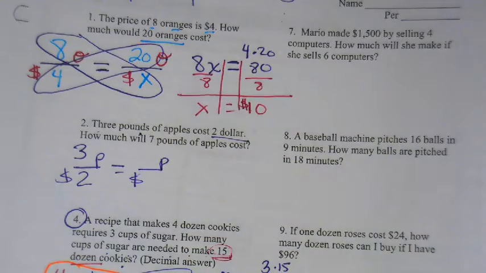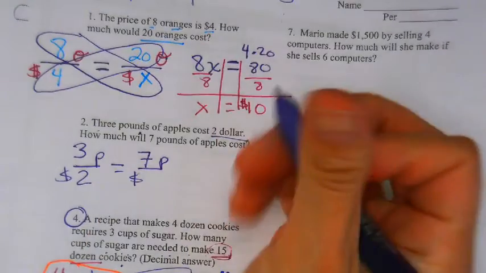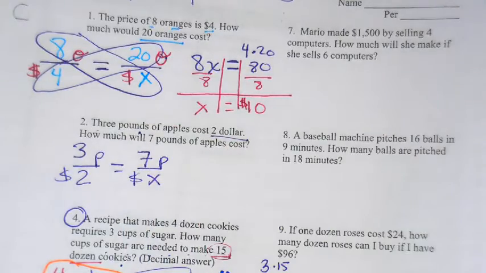How much will 7 pounds cost? How much will 7 pounds of apples cost? So where does the 7 go, on the top or bottom? We don't know how much there is. Top. What goes on the bottom? X. We don't know how much there is. All right.